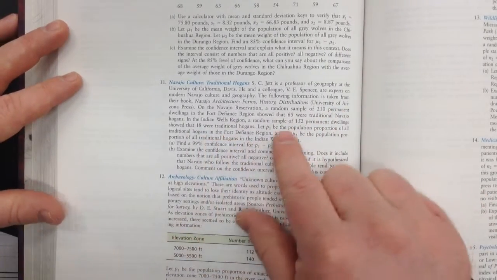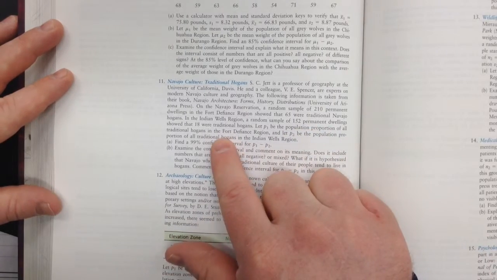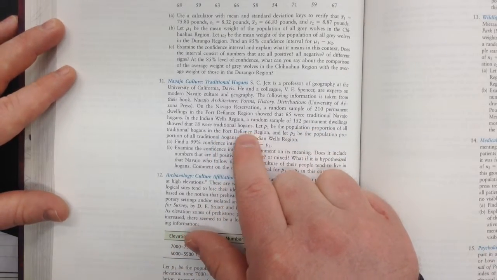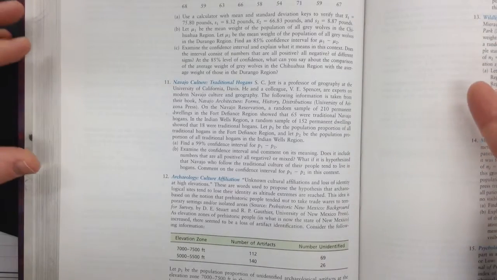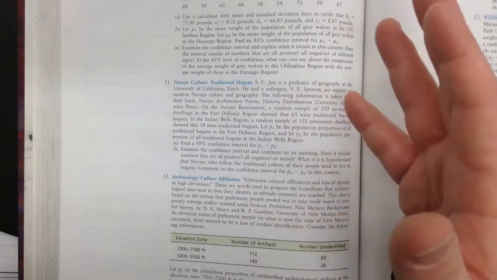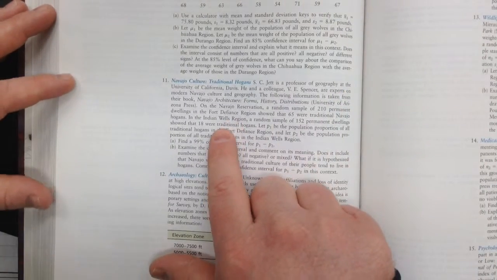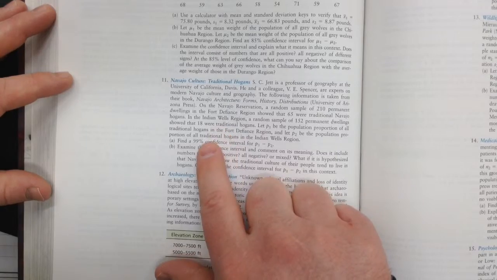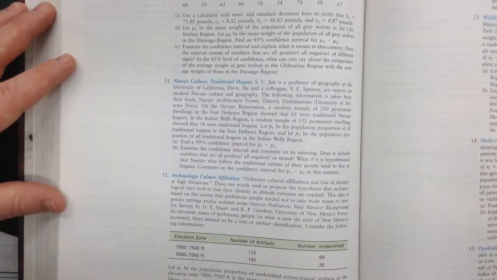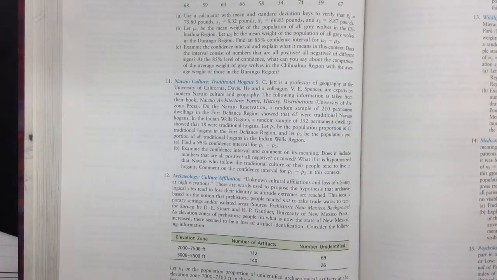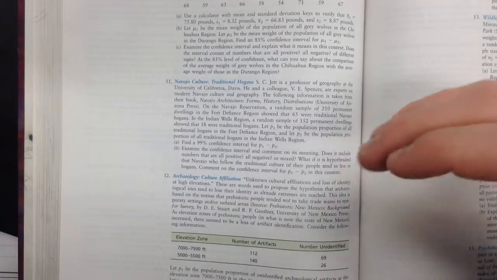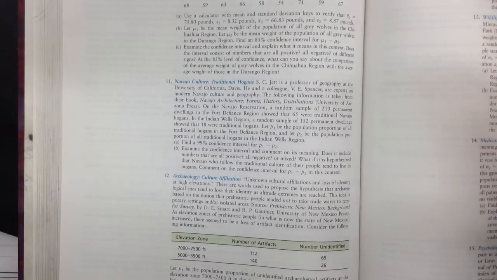In the Indian Wells region, a random sample of 152 permanent dwellings showed that 18 were traditional Hogans. So we're looking at the number of traditional Hogans in different areas, different populations. So Fort Defiance, Indian Wells. Who has the larger proportion of traditional Hogans? Notice we've been given no mean, we've been given no standard deviation. All of that will take care of itself given the fact that we have proportional data. Successes being those people that are Hogans, and total being the total number of dwellings that there are.